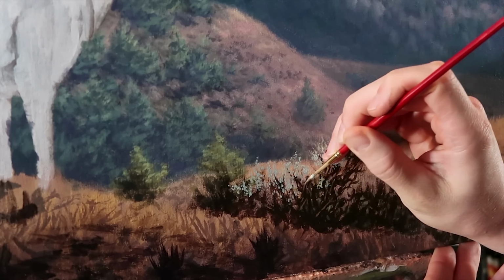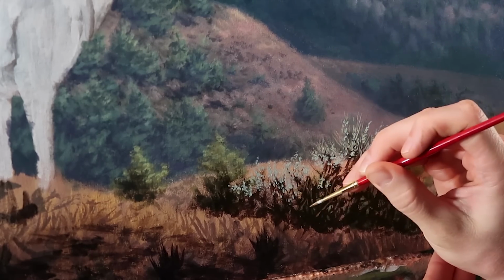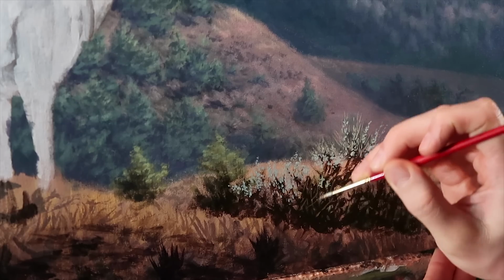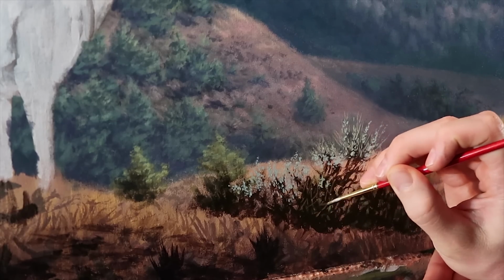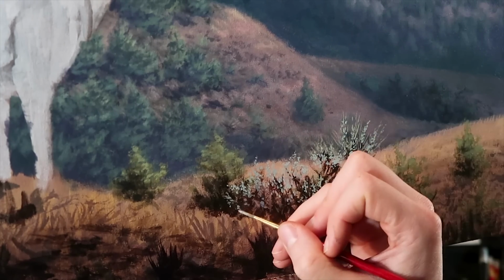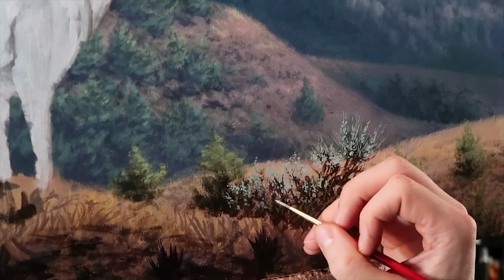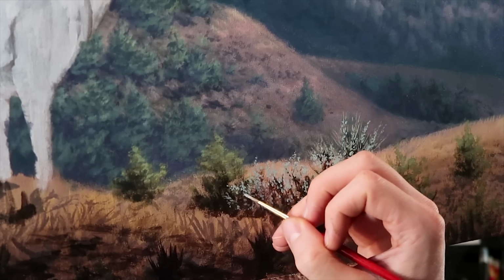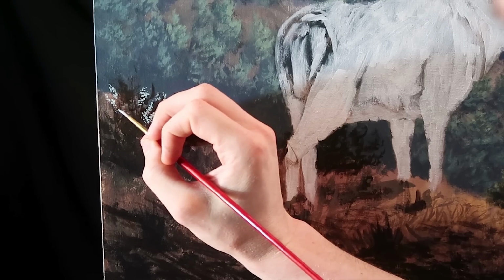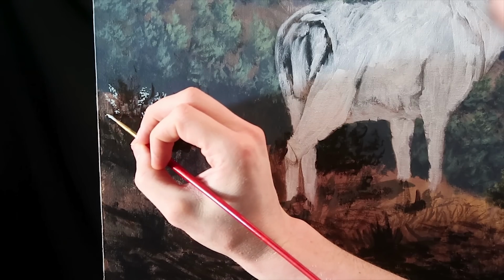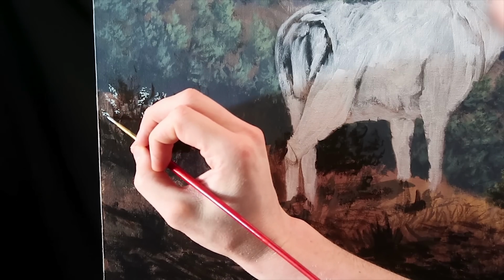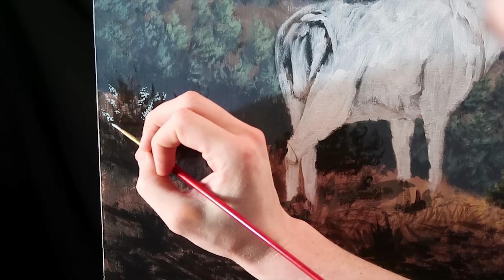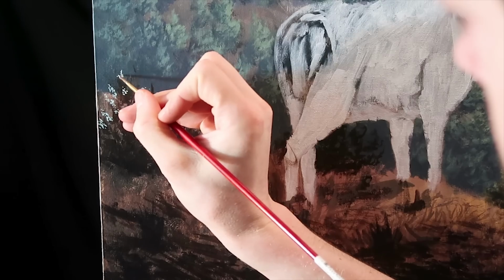So this is just a lighter brown color, and I'm just stroking on a few indications of some lighter branches just to give you a little bit of detail. And again, I'll move back to the flowers and just continue to add all these little bits of leaves and flowers. And there's really no way to get around doing this. It just takes a lot of patience. There's no way to speed it up.